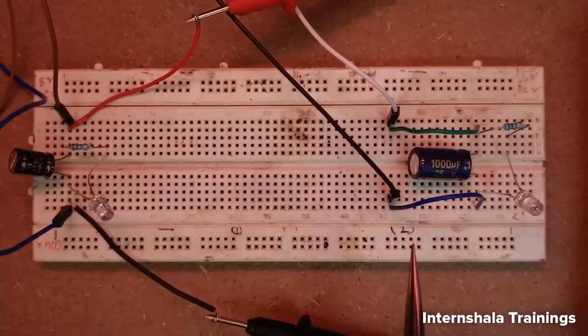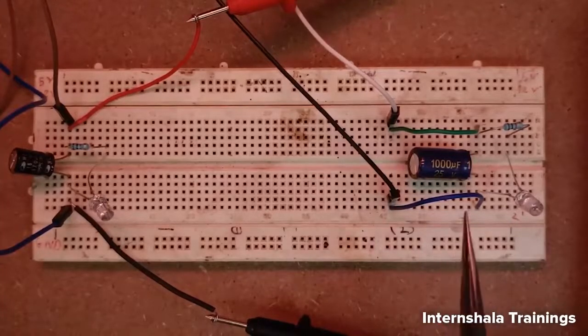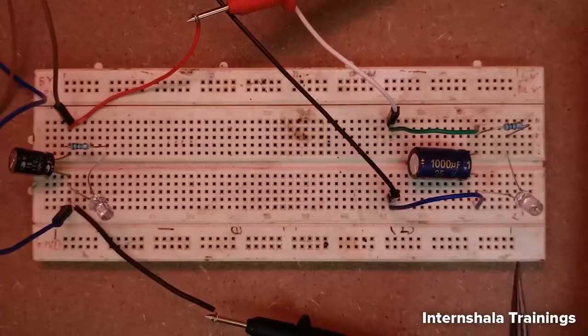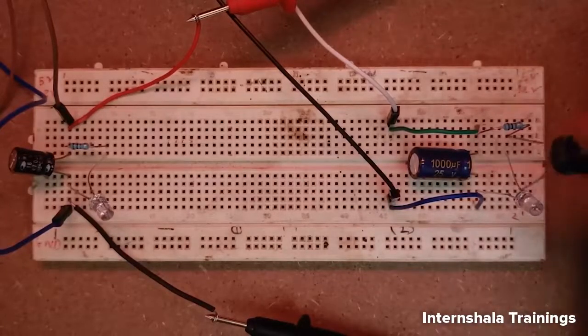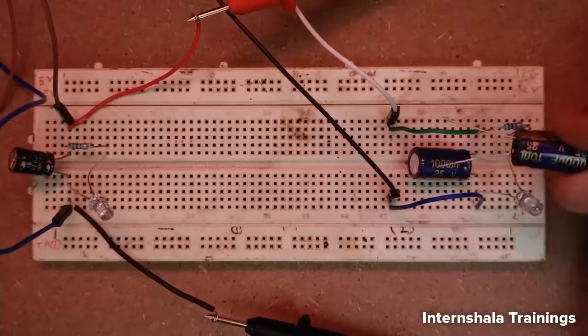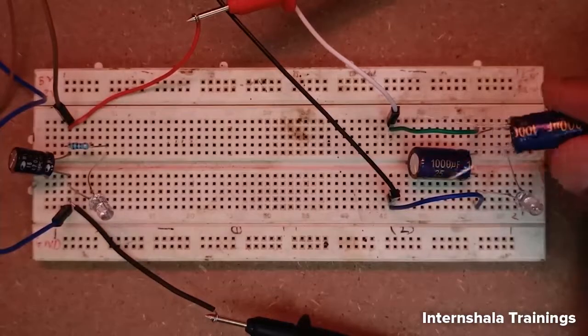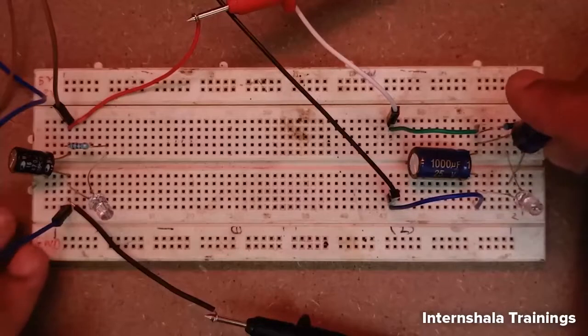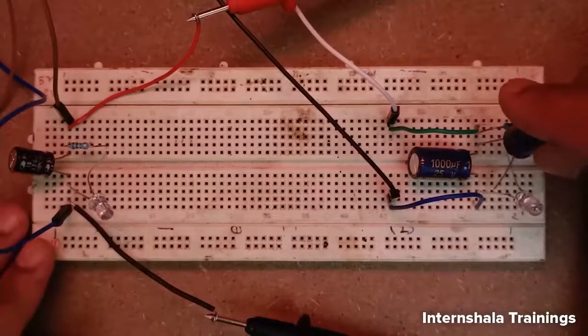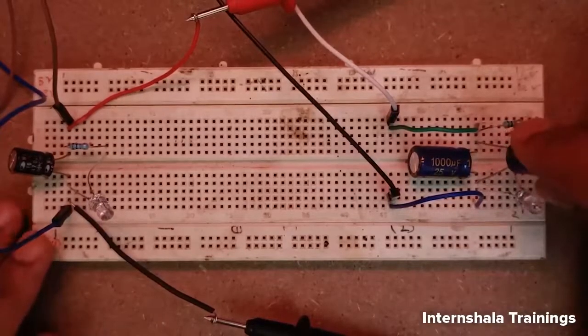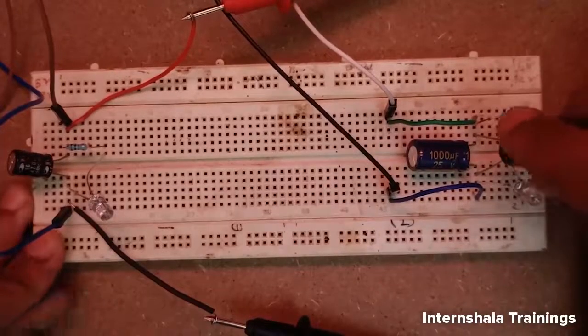Based on the capacitance of the capacitor, it will be decided how much energy that particular capacitor is going to store. Now I will increase the capacitance at this point. I'm going to connect one more 1000 microfarad capacitor, in parallel to this 1000 microfarad capacitor. I will quickly do that.